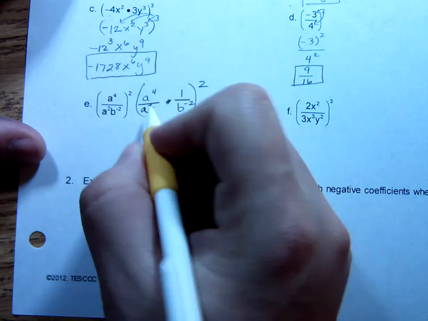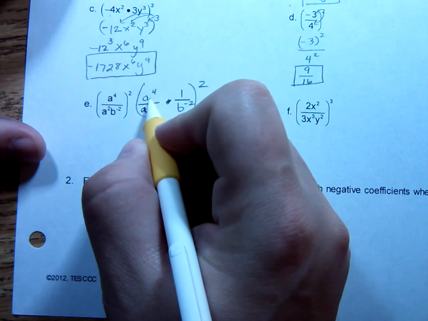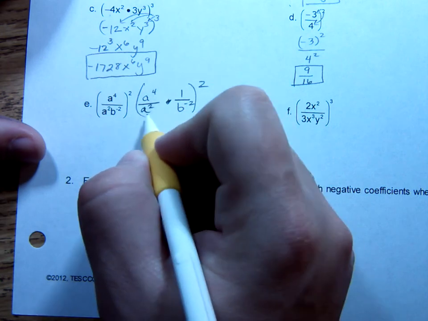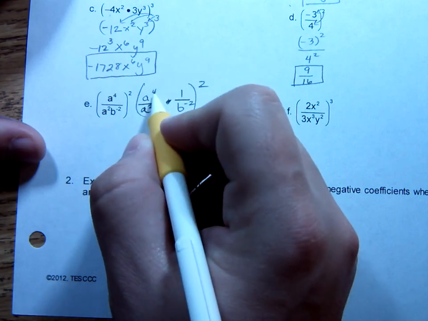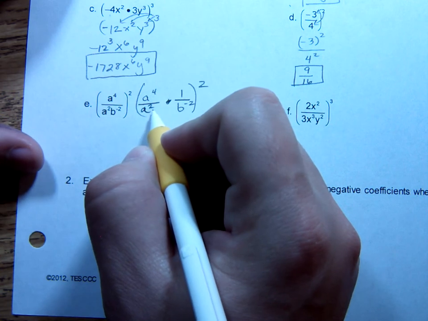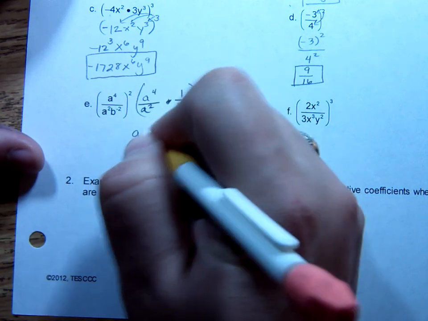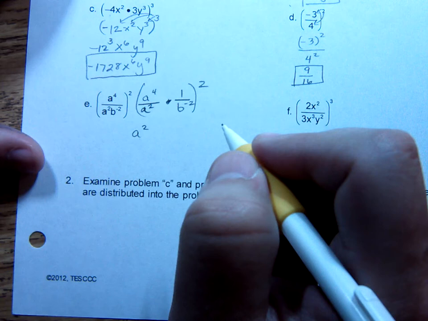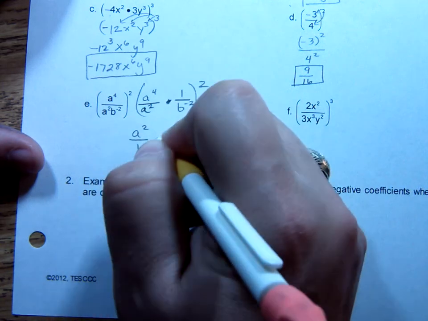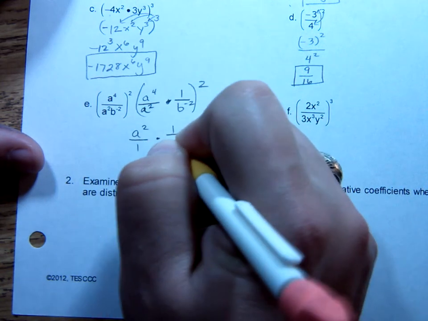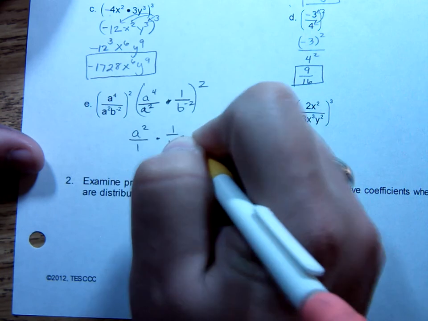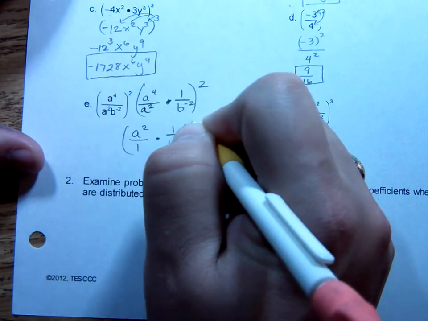For example, here I have a to the 4th over a squared. Well, then I'm going to take my exponents and do 4 minus 2 because of the division law of exponents, and I'm going to get a squared over 1 times 1 over b to the negative 2. Okay, all that's still squared.